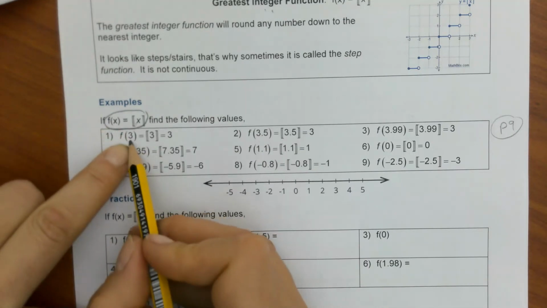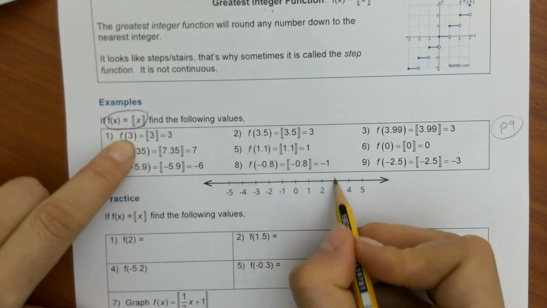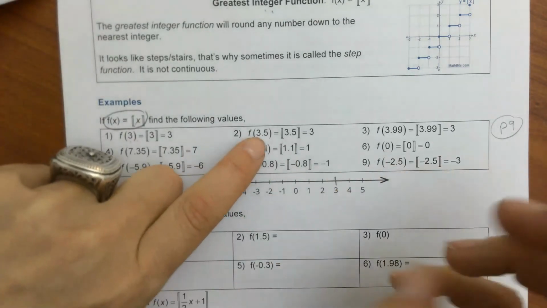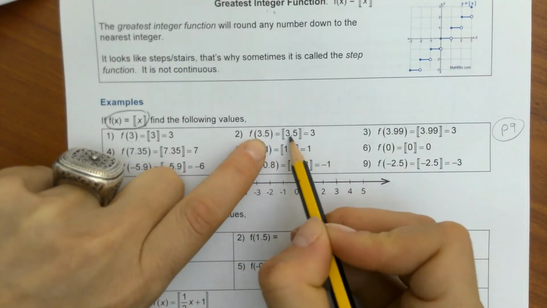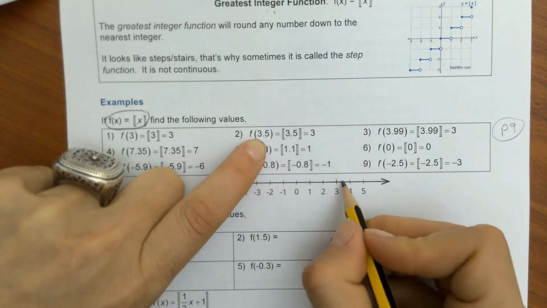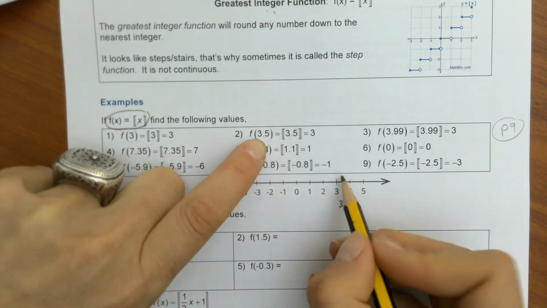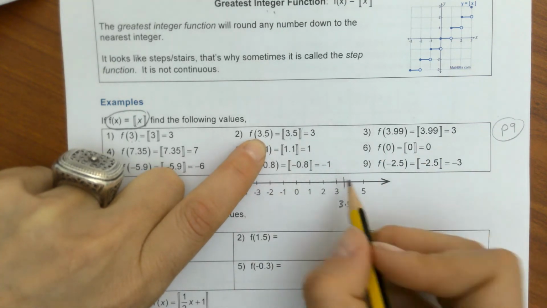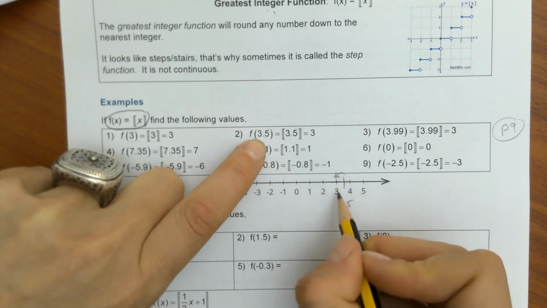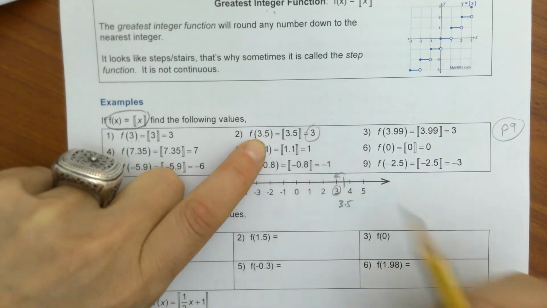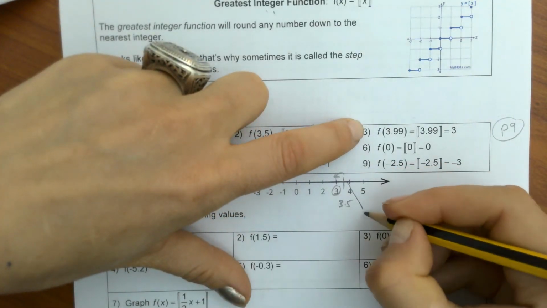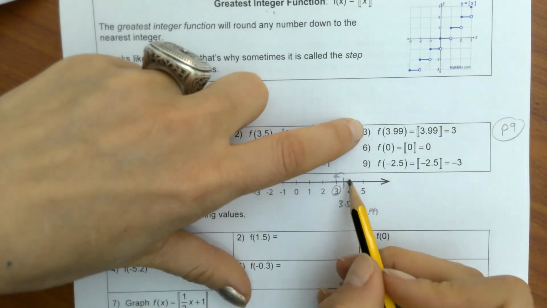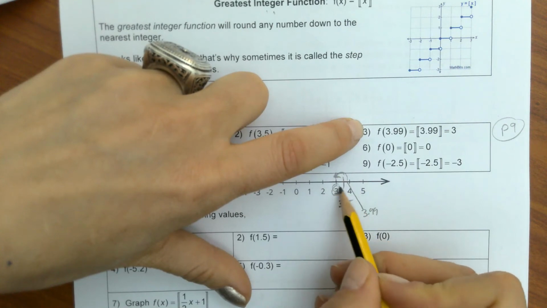And say I put a 3 in. If I put it, no, let's not do 3. Let's do 3.5. If I put 3.5 into these weird brackets that are called greatest integer brackets, all it does is round it down to the nearest integer, and a 3 comes out. So if I put in 3.9999, it just rounds it down to the nearest integer, 3.